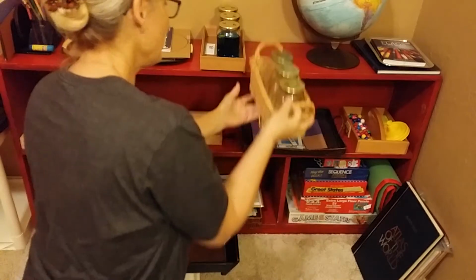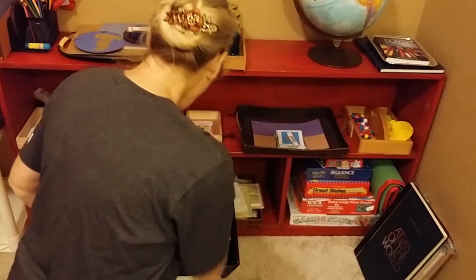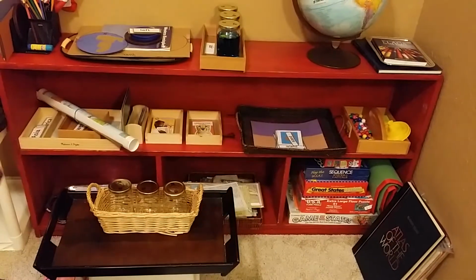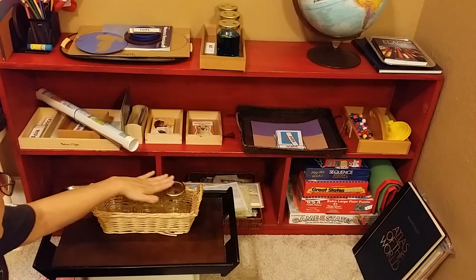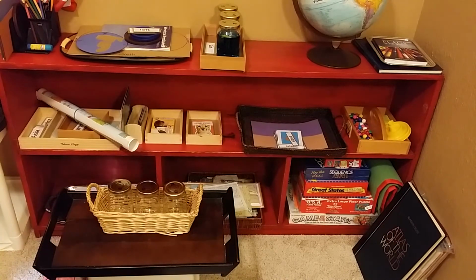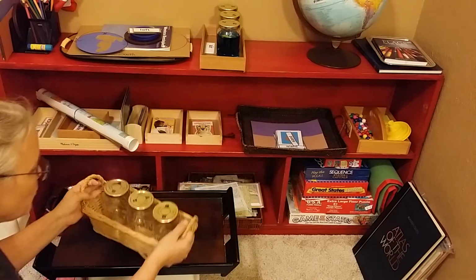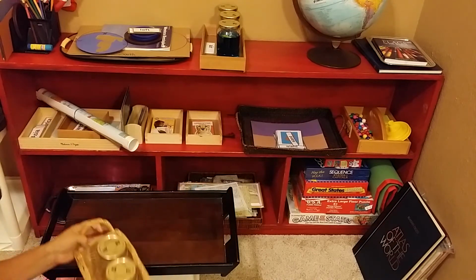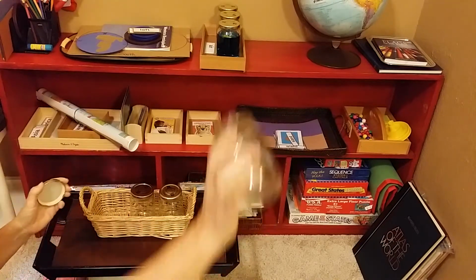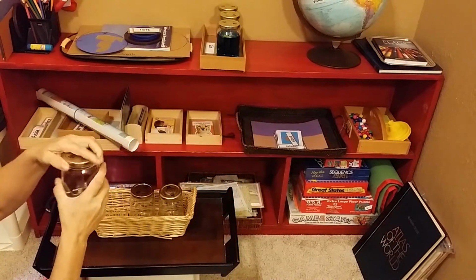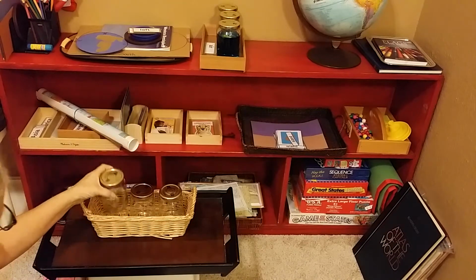I'm going to do a project with you. We're going to go outside and find our own air, land, and water. Let's go. And they can carry it. Just show them to carry it careful. And then you take it outside and you catch some air and you say, this is air.